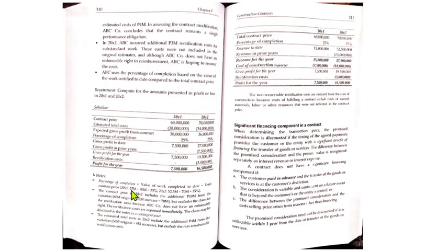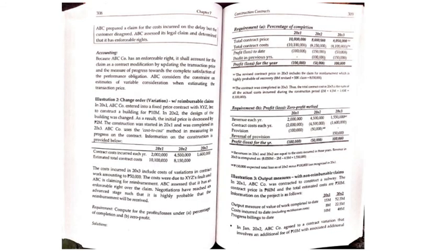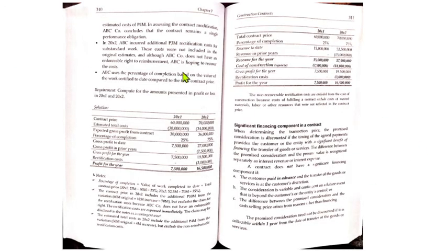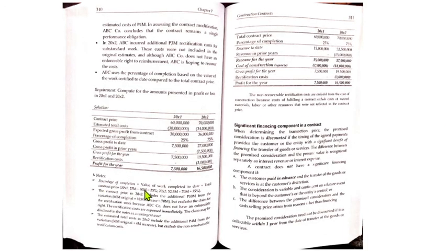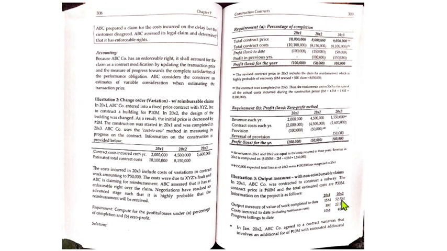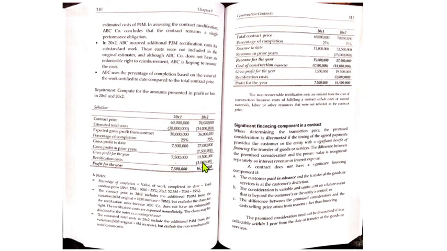Tingnan natin. 15 million, 'di ba, ang cost incurred to date? Okay. No, not cost incurred to date kasi nga pala percentage of completion based on value of work certified. So, 15 million divided by 60. Kaya 25%. Okay. Yun namang 52.5 divided by 70. Okay, 75.